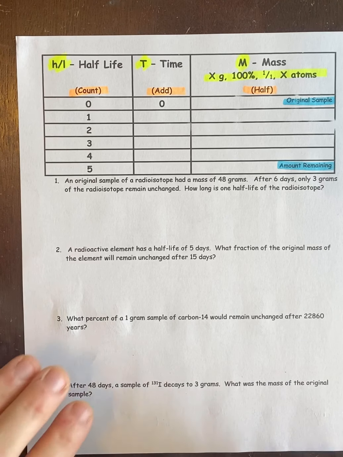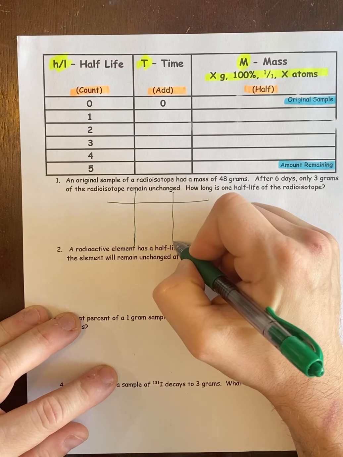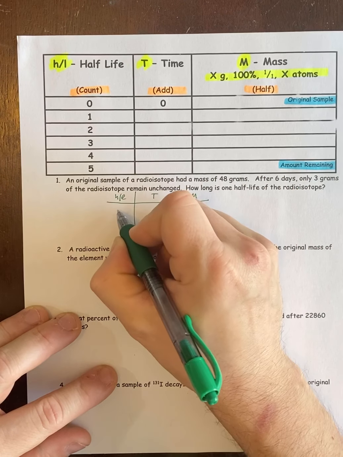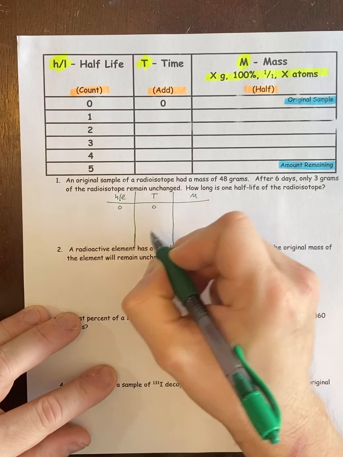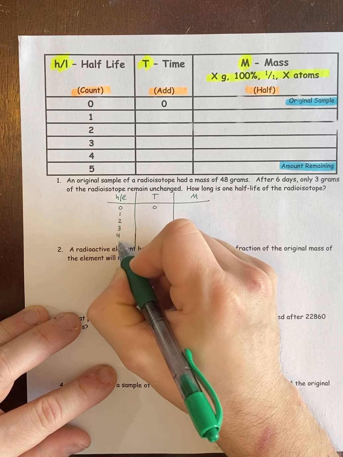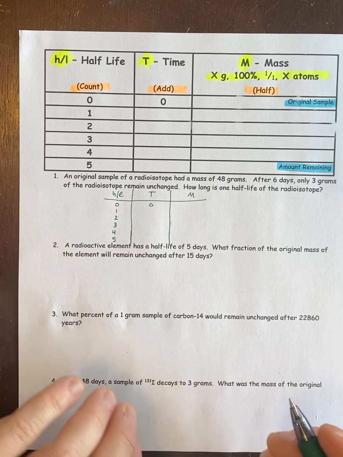So you're always halving masses. The way I like to draw these out is like this. And again, the nice thing about this chart is I don't draw the whole thing. Half-life, time, mass. Always start with half-life 0 and time 0, and then half-lives. You can put as many of them as you think you're going to need. Sometimes they might go out to 10. Sometimes they might only go out to 2 or 1.